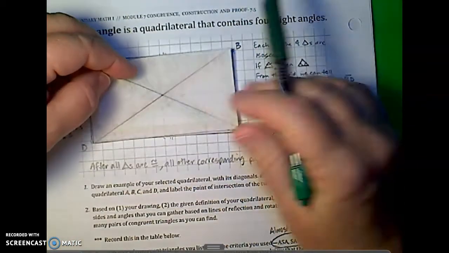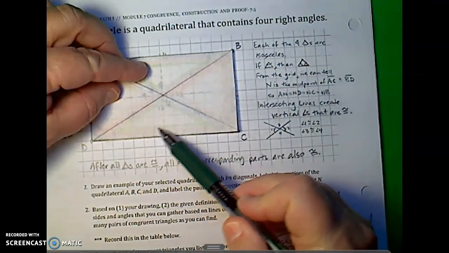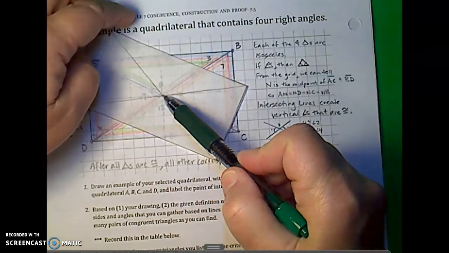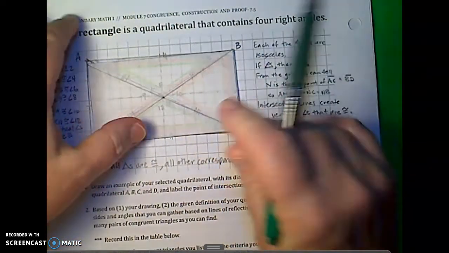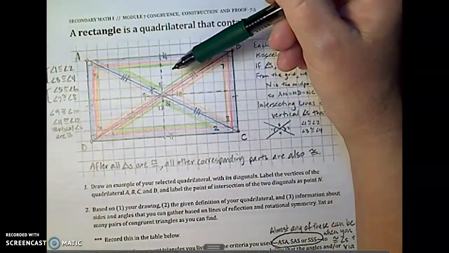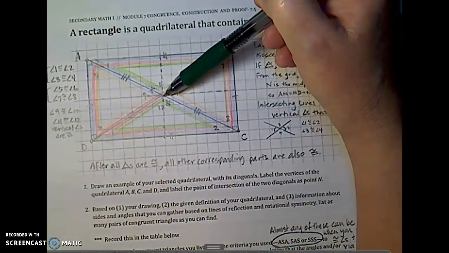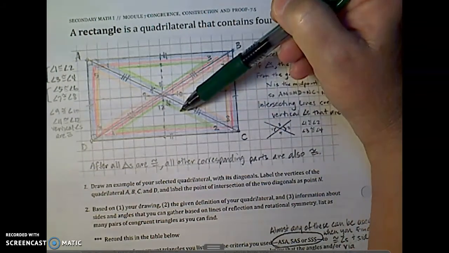If I think about this from a rotation, let's think about this triangle on the bottom. If I rotate around 180 degrees, that triangle will now be on the top. And so that proves that those are congruent to one another, these 2 triangles. So if I write that out, I have triangle ABN is congruent to triangle CDN.